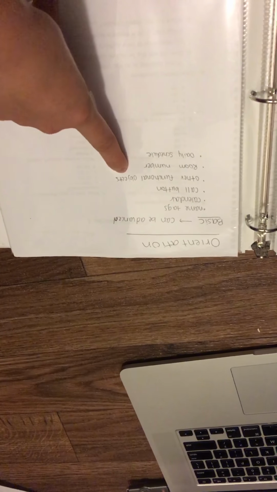So basic orientation would be things like orienting someone to the name tags and having them use their visual aids around them, a calendar, orienting them to their call button and where it is and when they can use it, other functional objects in the room. These are all the things I've flagged for somebody who is very low level. Finding out their room number and orienting them to their daily schedule.